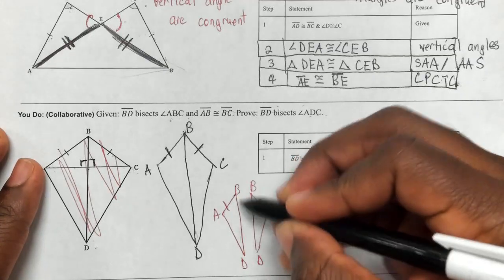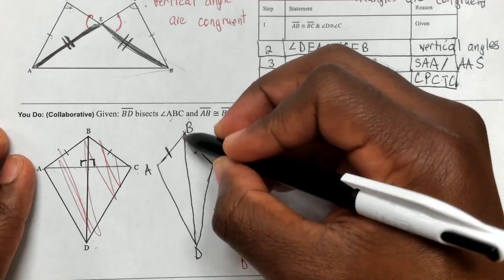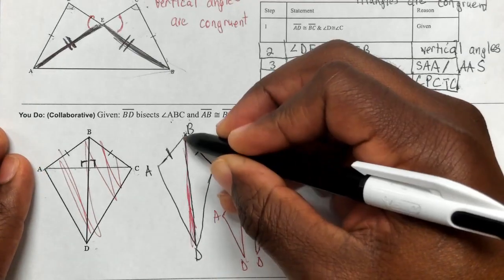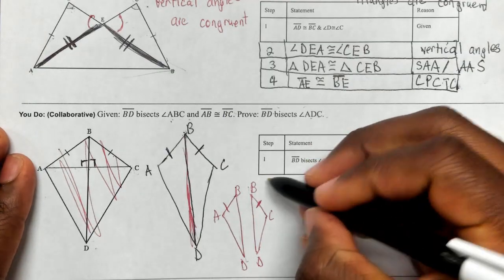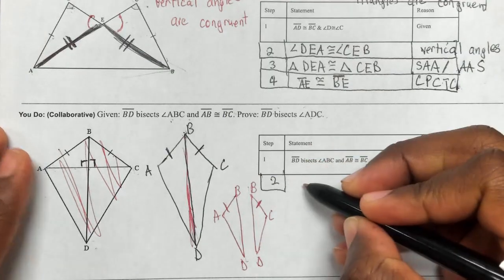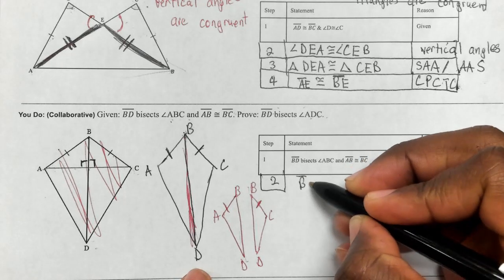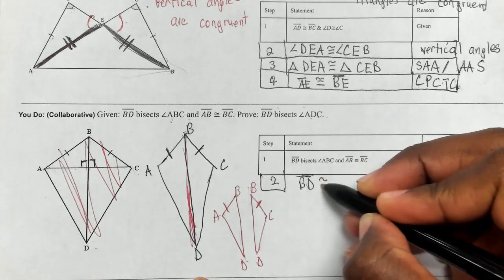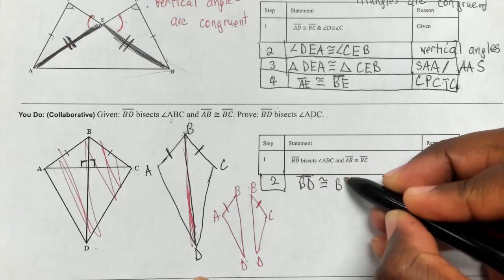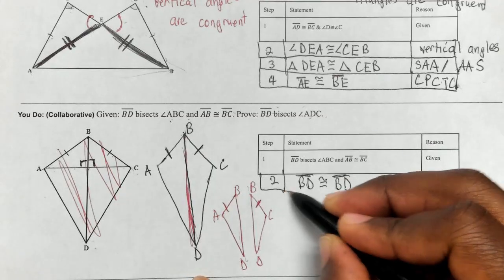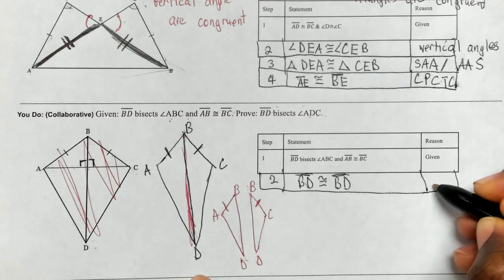They share this line BD. Because they share this line BD, that is called the reflexive property. So we could say first that the line BD is equivalent to the same line BD, based on the reflexive property.